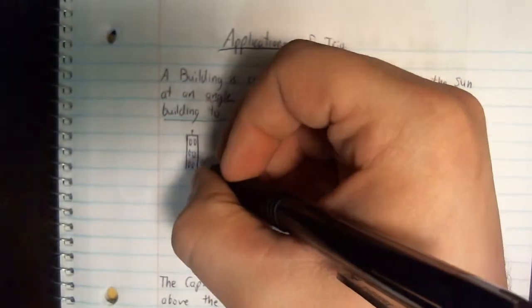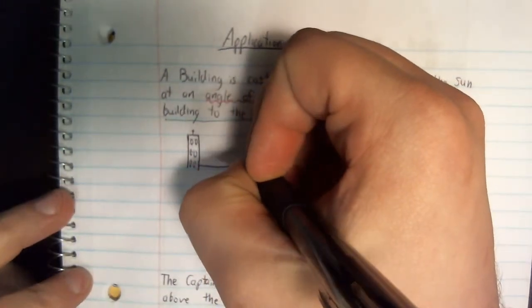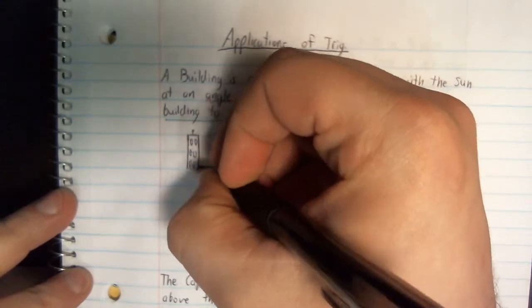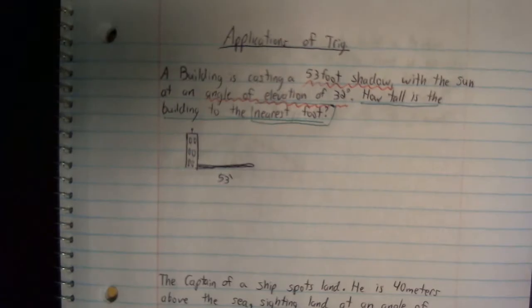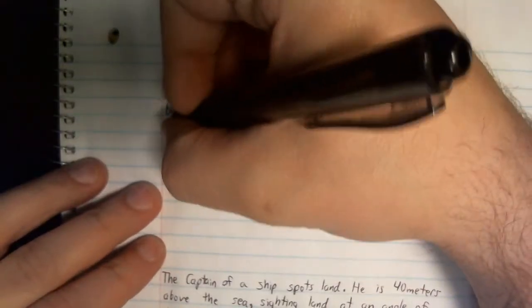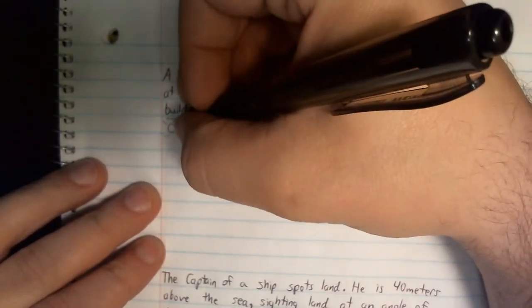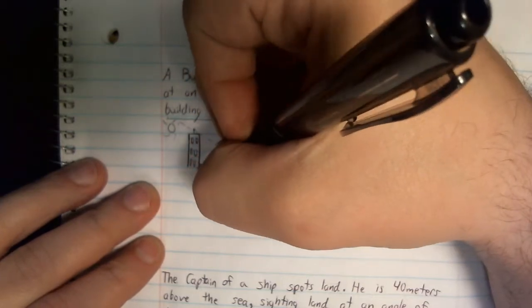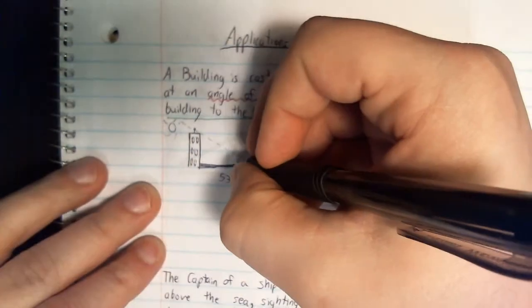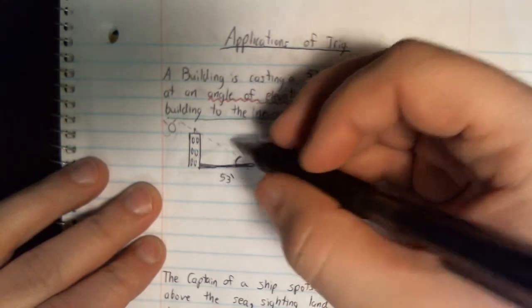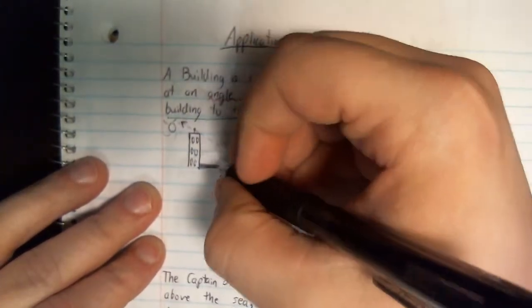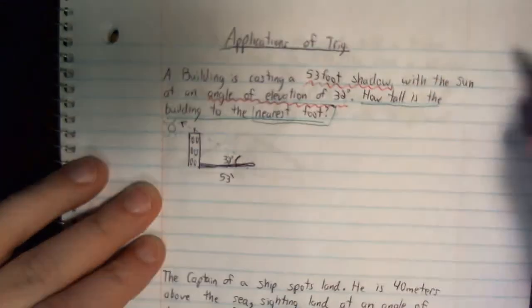And it tells us that it's casting a 53-foot shadow. So here's the shadow. It's 53 feet long. And as you remember a minute ago, we said that the sun is what's causing this shadow, and it's at an angle of elevation. Angle of elevation means looking up towards the sun. So we're looking up this way, of 32 degrees.